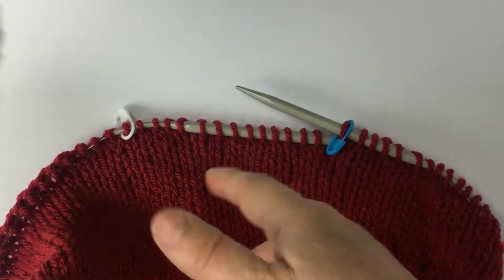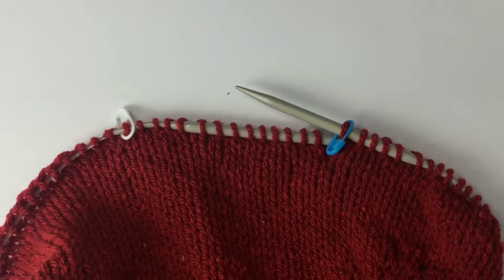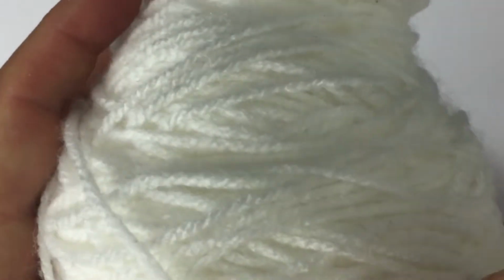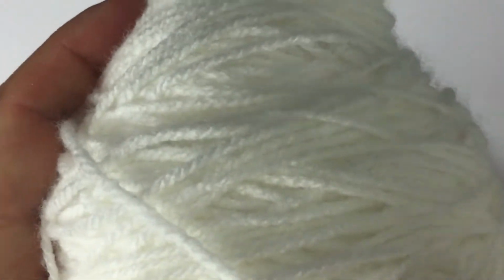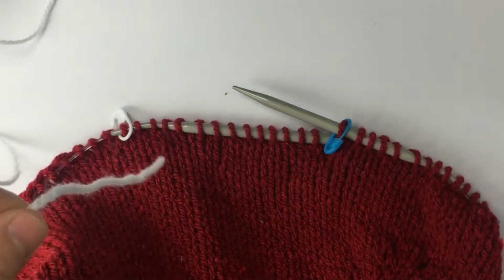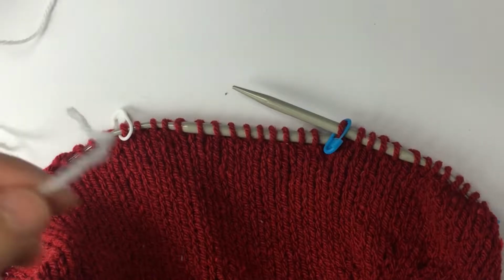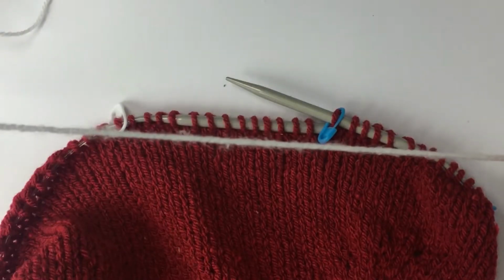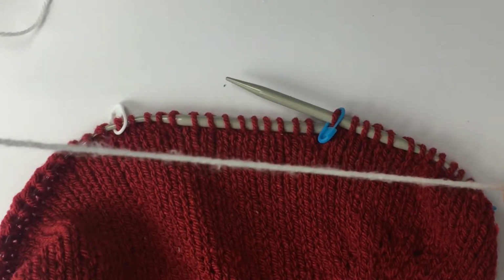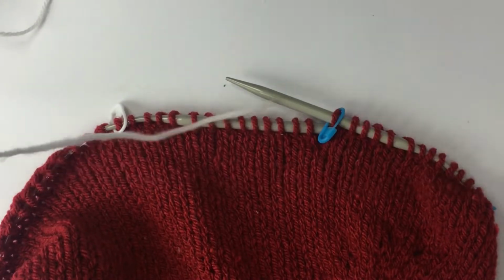So what I am going to do is to use another yarn. If you have scrap yarn, you can use it. Please try to use a yarn which is the same yarn type as the one you are using for the sweater. Unfortunately, I don't have one. I'm going to use this one. Another thing you should do is use a contrasting color, so it will be easier for you later to find the stitches which are going to be used for the leg opening.